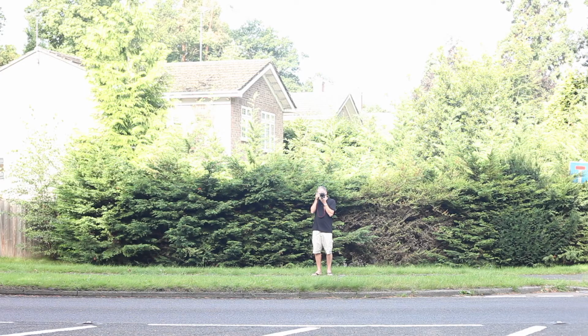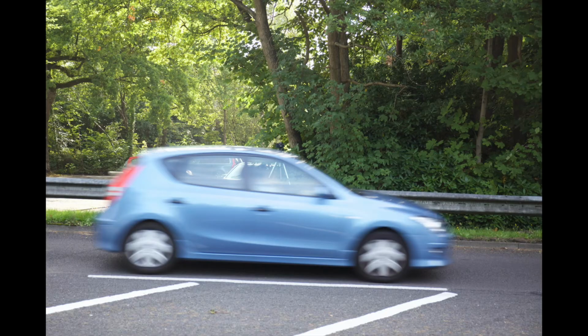In this second photograph, I've slowed the shutter speed down. I've kept the camera still, so the background is static, but now the car is blurred. This photograph was taken at 100th of a second.